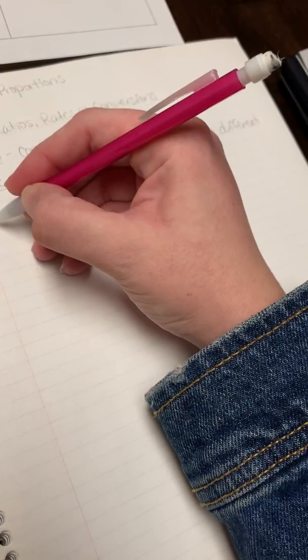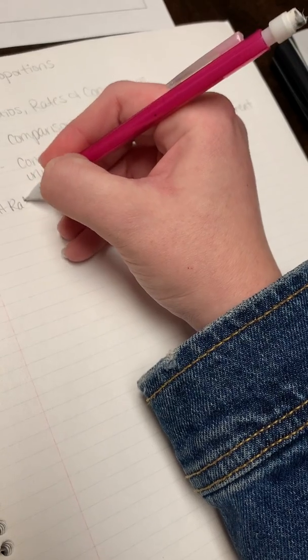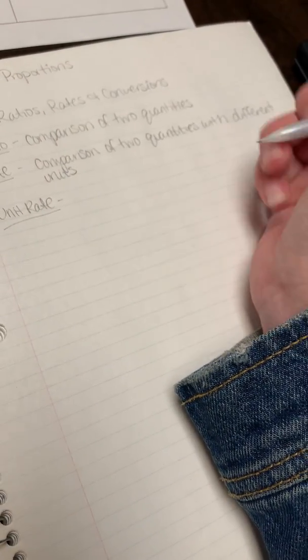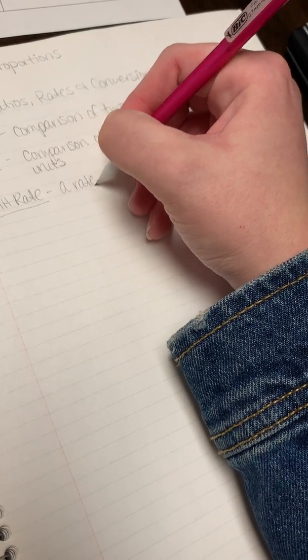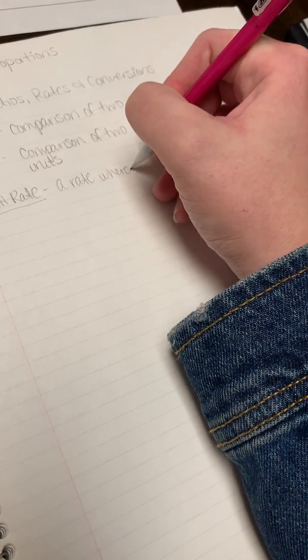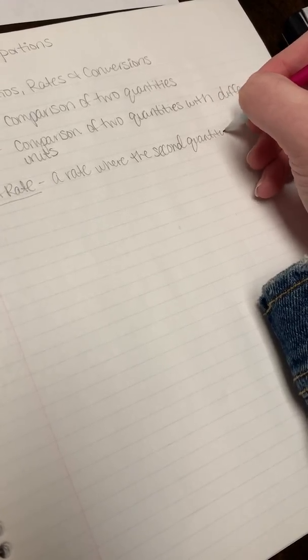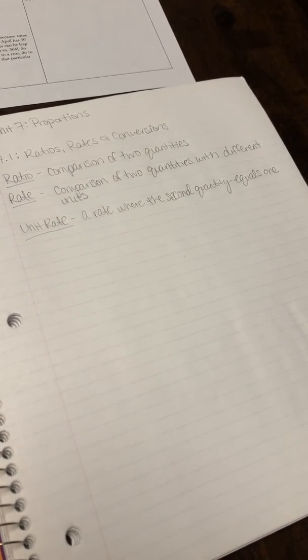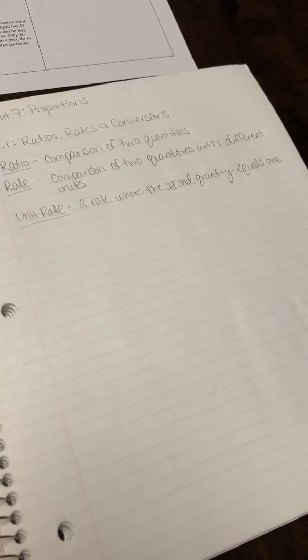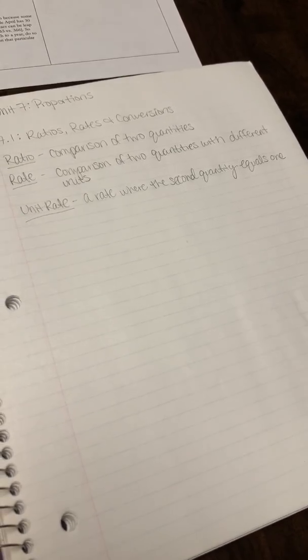And lastly, a unit rate is a rate where the second quantity equals 1. Okay, so vocab: ratio, comparison of two quantities; rate, comparison of two quantities with different units; and a unit rate, a rate where the second quantity equals 1.